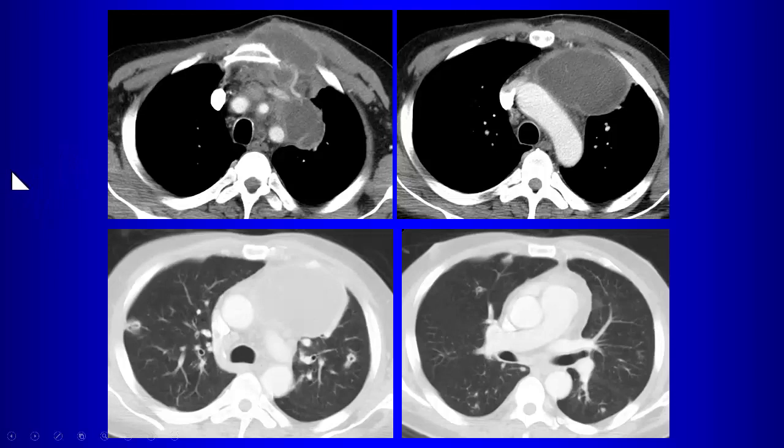But I'll tell you that in this lecture, this is a benign lesion. What could this be? Is there another finding, by the way? Are there other findings on the CT? Are those tree-in-bud opacities? Not quite. What are these? Yeah, these are cavitary lesions. But would septic emboli explain this?